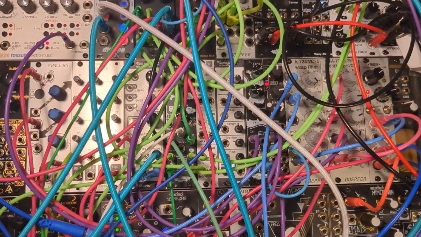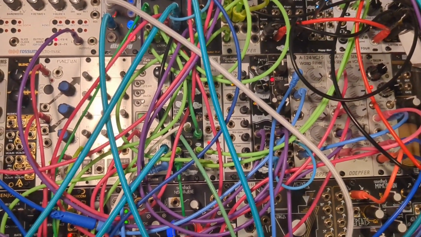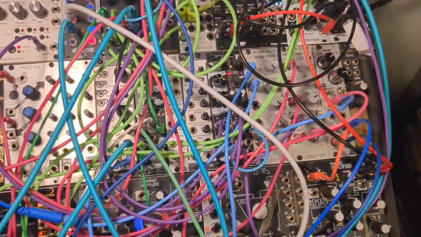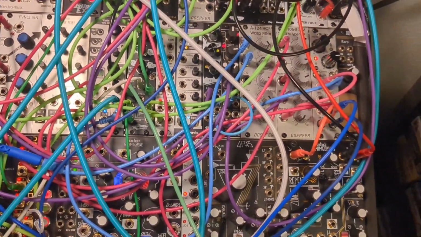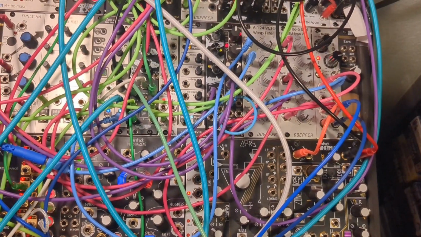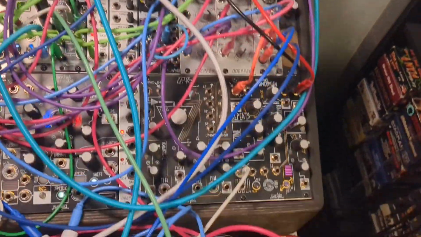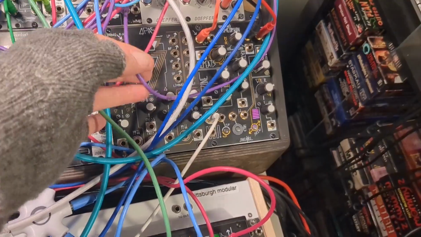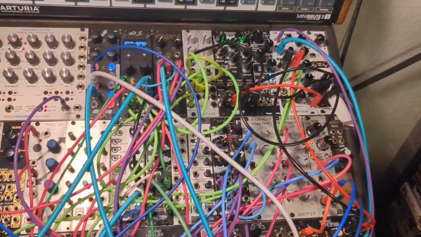Okay, that is voice 3. Now let's do voice 4. That one actually has no effects. It goes straight into the mixer from the filter because it is a rich enough sound. It doesn't really need any effects.